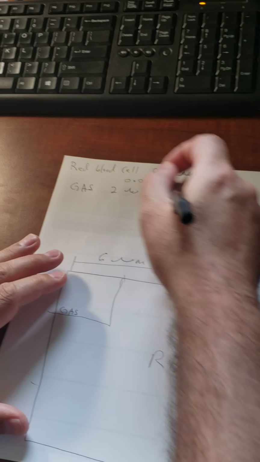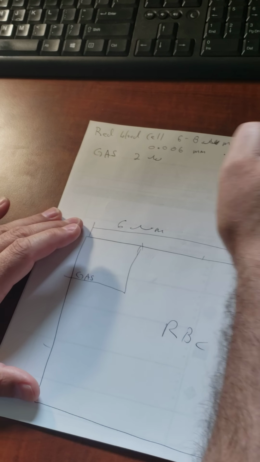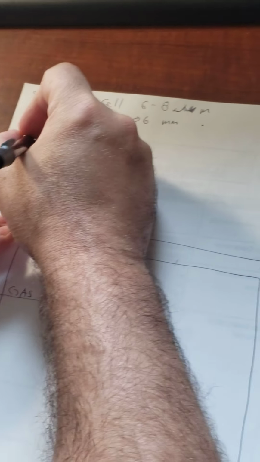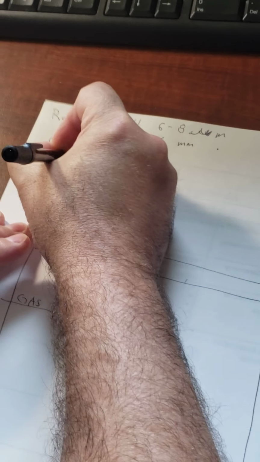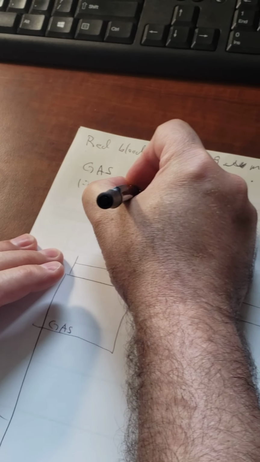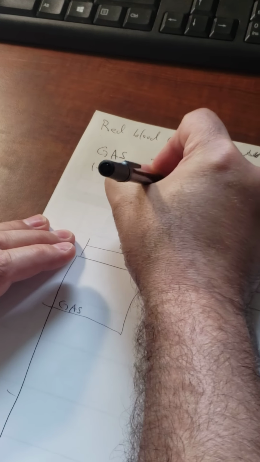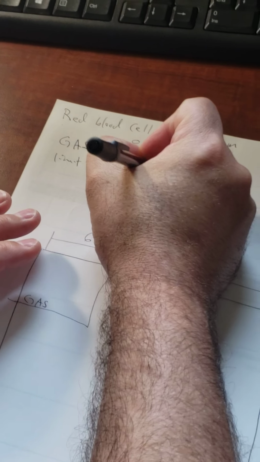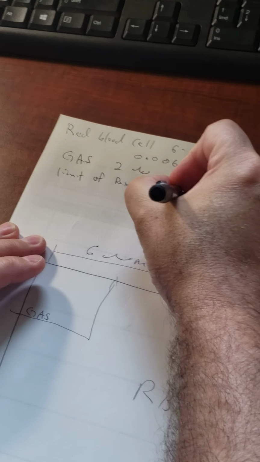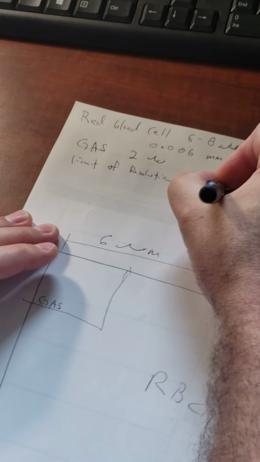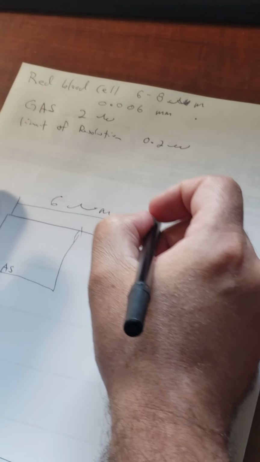The limit of resolution on a microscope, the smallest thing you can see, and this is on a light microscope with white light, is about 0.2 microns.